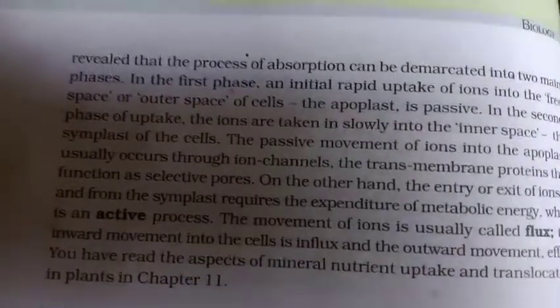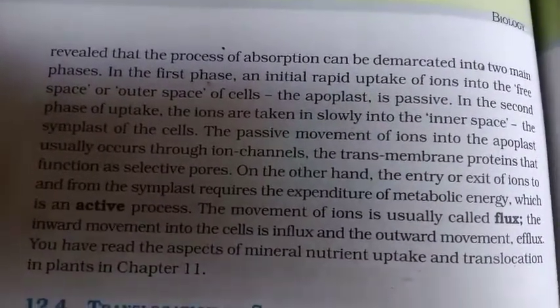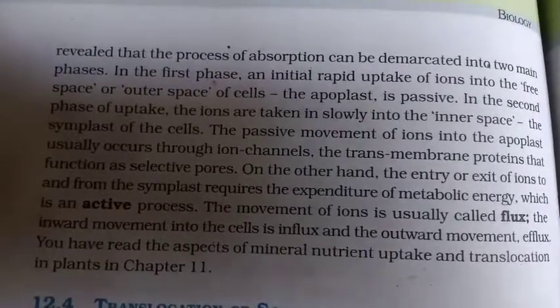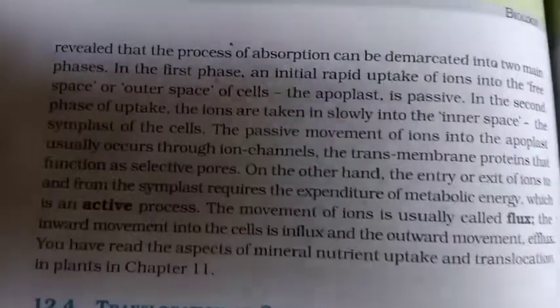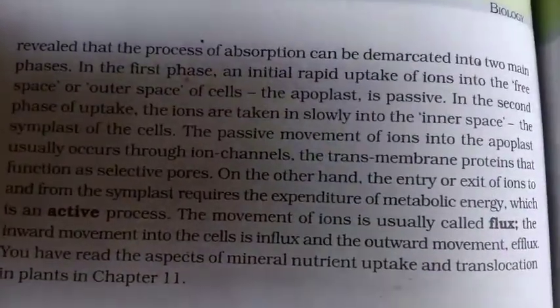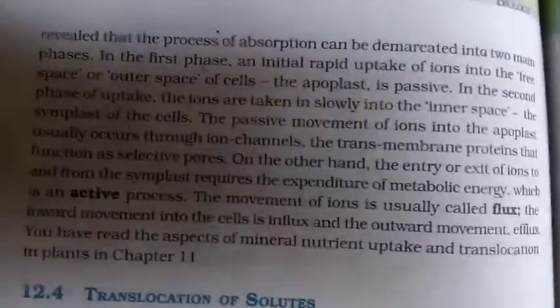On the other hand, the entry or exit of the ions to and from the symplast requires the expenditure of metabolic energy, which is an active process.